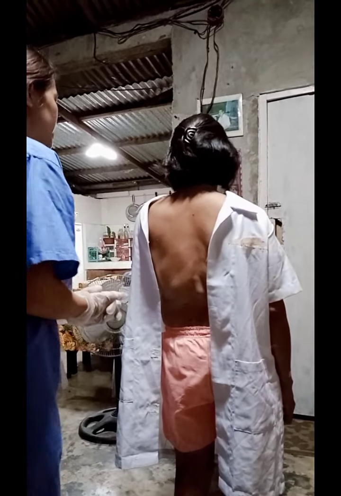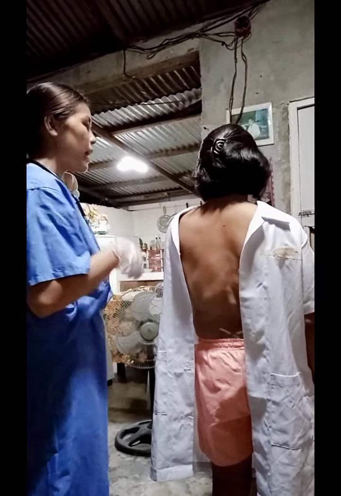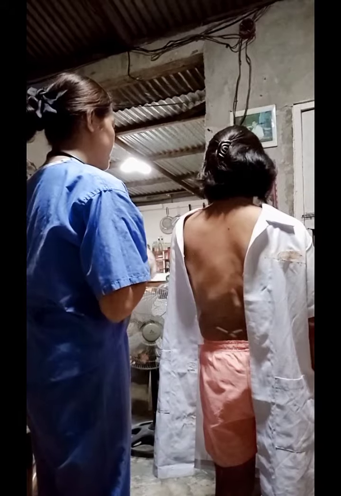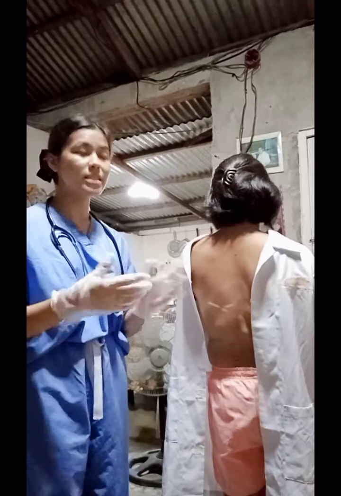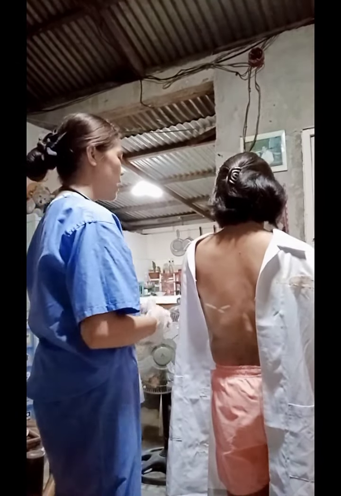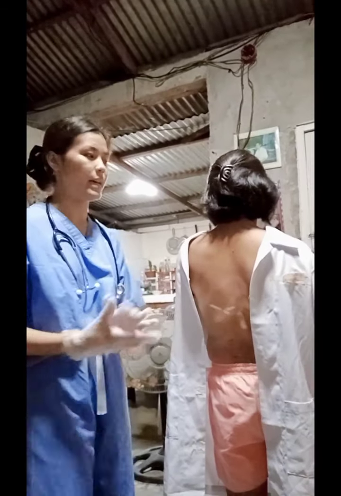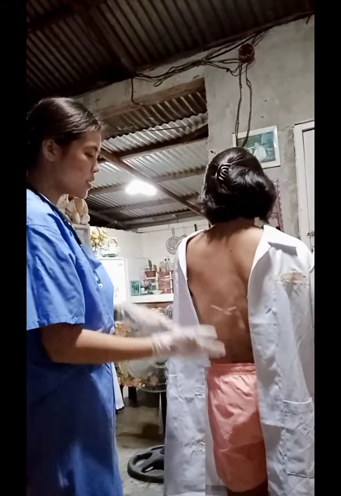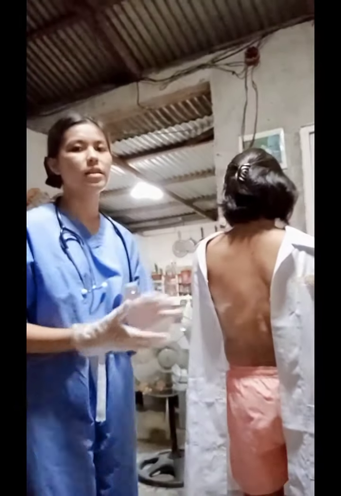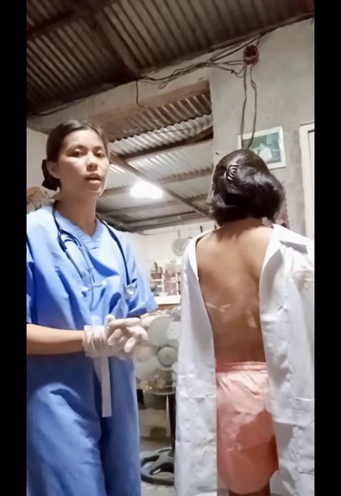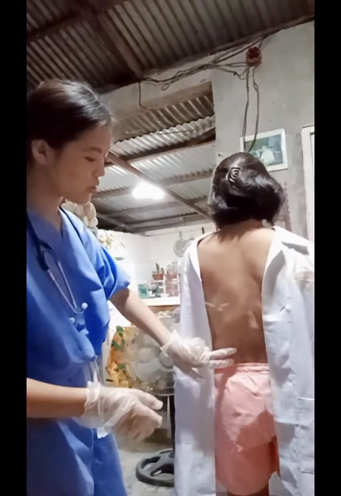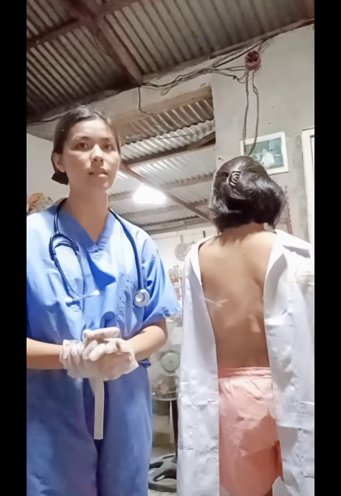So in this procedure, the sound changes from resonant to dull sound because the lungs are already expanded. Okay, so while measuring the first mark to the second mark, the normal measure of diaphragmatic excursion is 3 to 6 centimeters. So when I measure it, it's 5 centimeters, so it's normal.